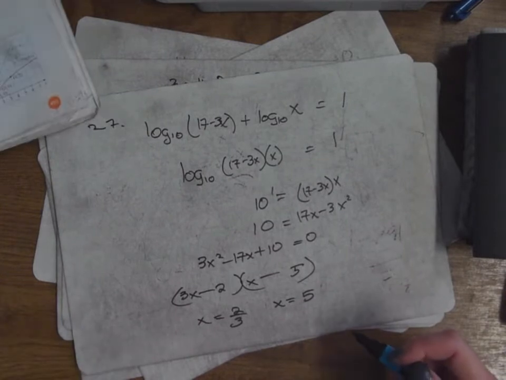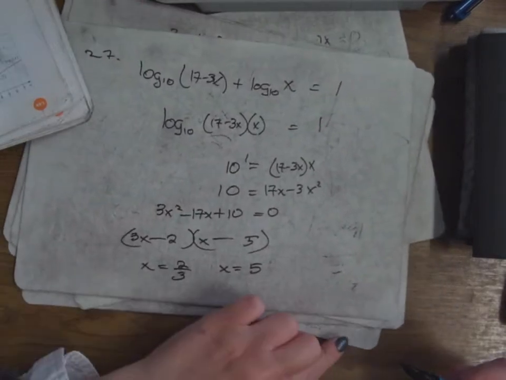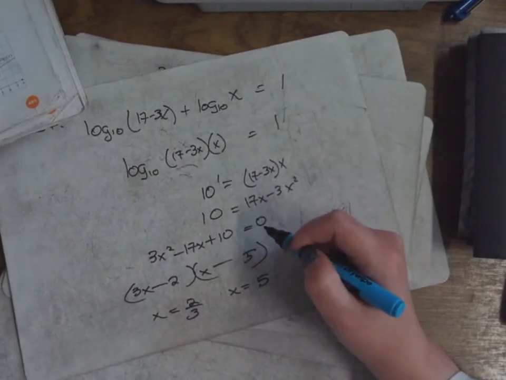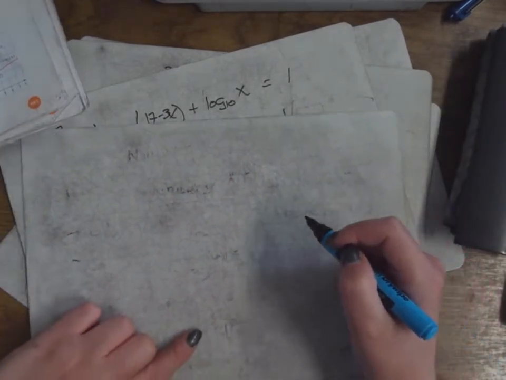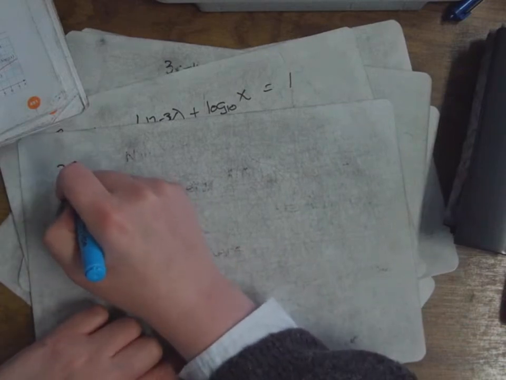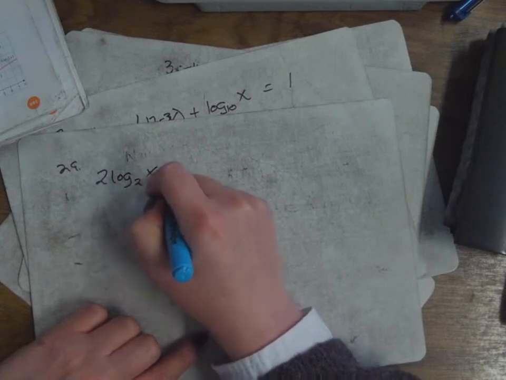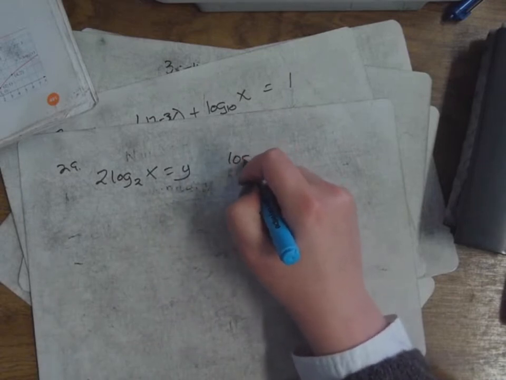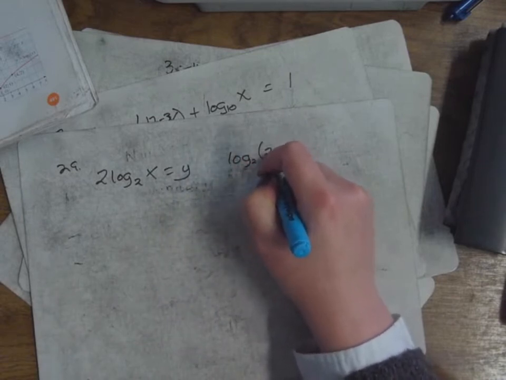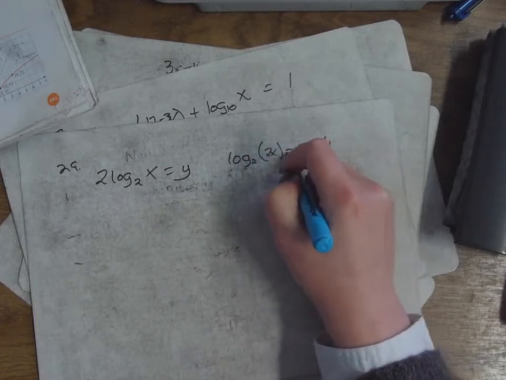Am I doing 28? Nobody's saying yes, so I'll take that as a no. Then 29. Given that 2 log of x to the base 2 is equal to y, and log of 2x equals y plus 4, find the value of x.